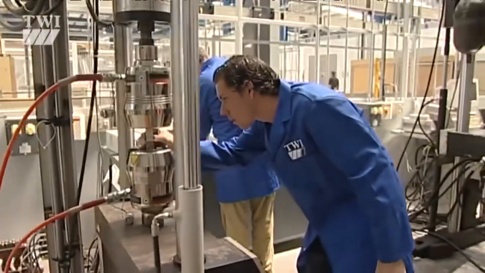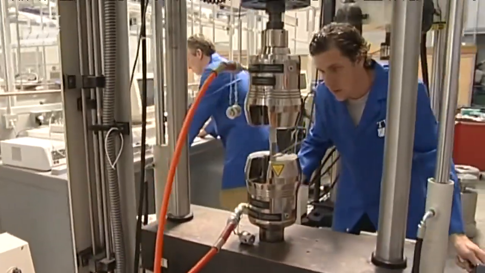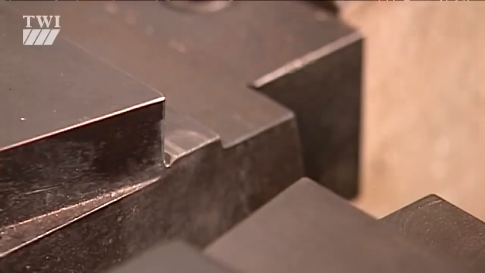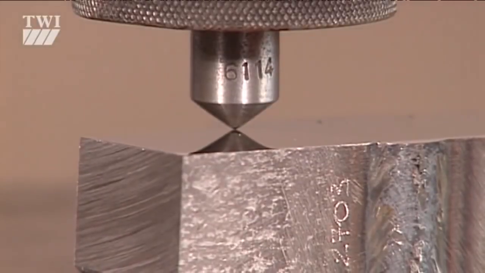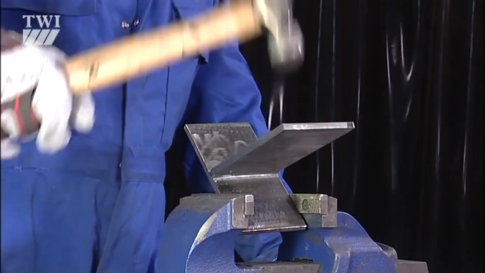Well, in this short introduction to mechanical testing, we'll be looking at tensile testing, bend testing, Charpy and CTOD testing, hardness testing, and lastly, the weld break test. So, off we go.